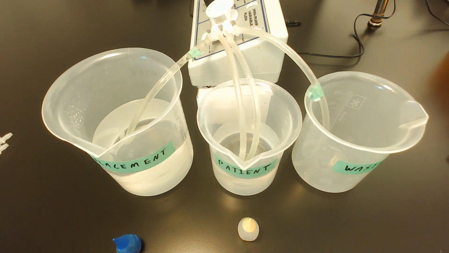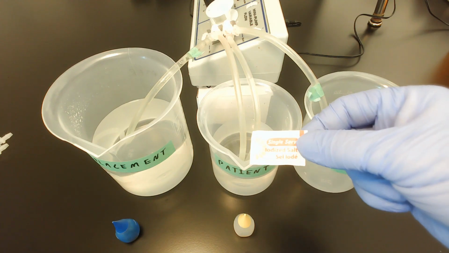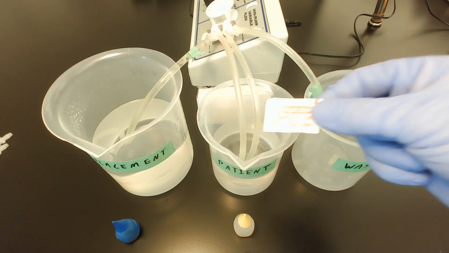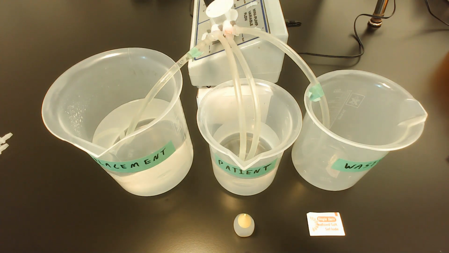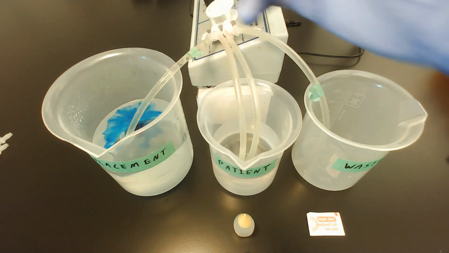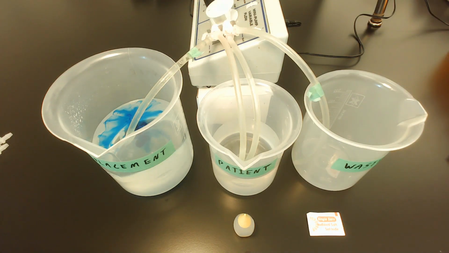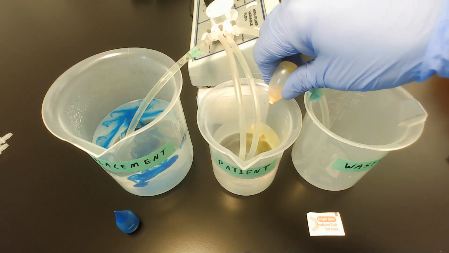So now with our peristaltic pump all set up, we can now begin adding food coloring to the replacement fluid or the patient. In this case, we're going to add yellow food coloring to the patient and blue to the replacement fluid. And we'll also add a salt packet to the patient that will represent the solutes in the patient's fluid. So again, we're going to add the blue food coloring to the replacement and mix that up, as well as the yellow food coloring to the patient.